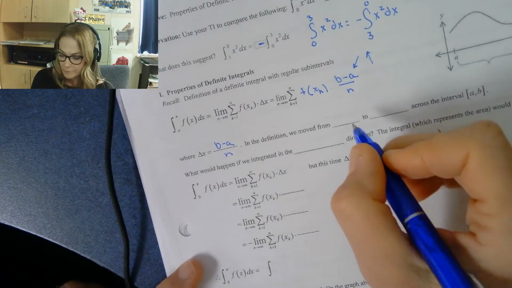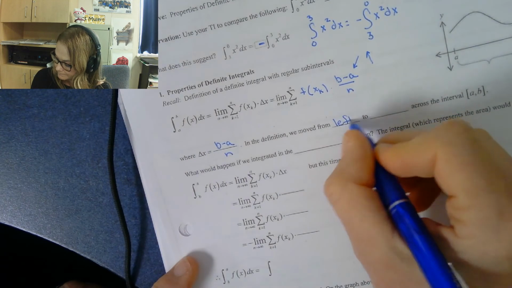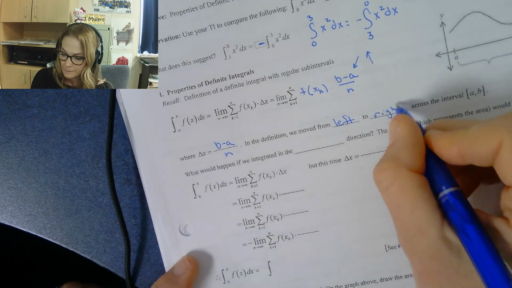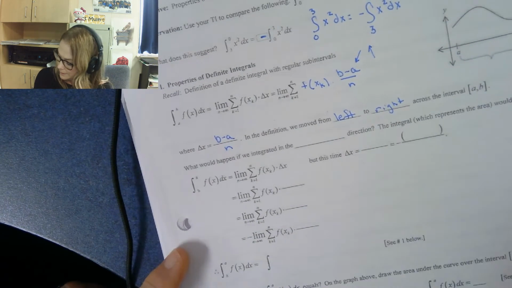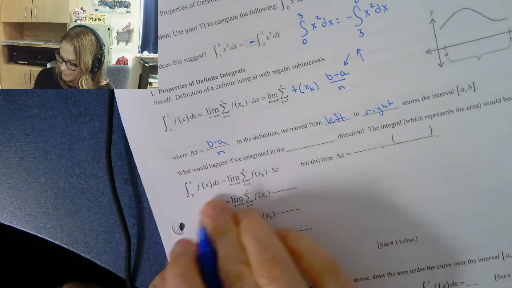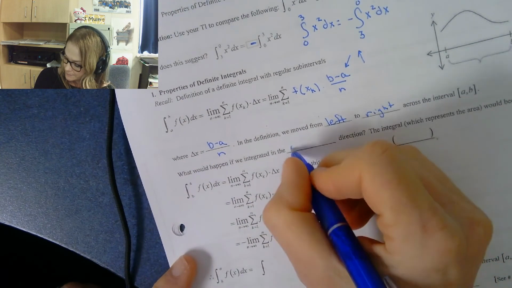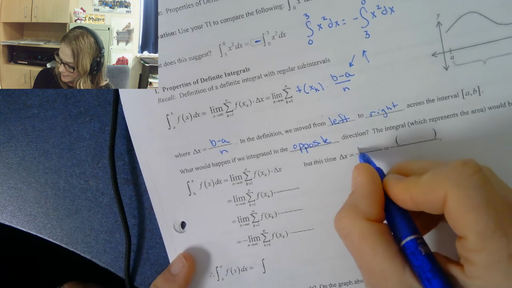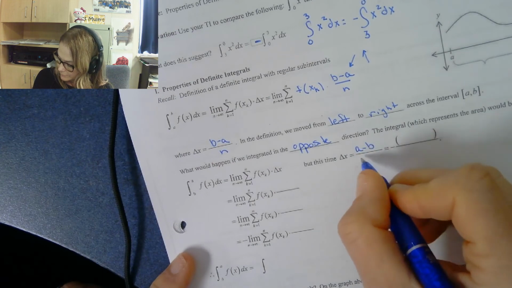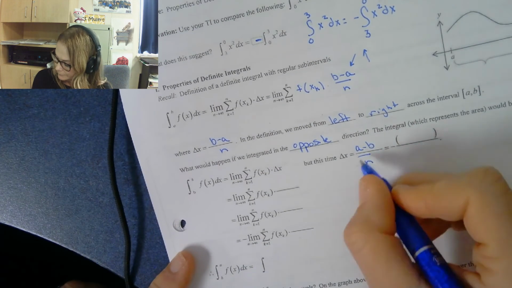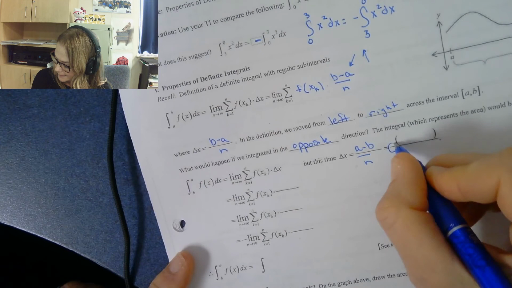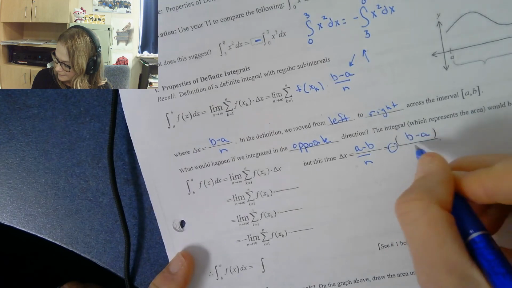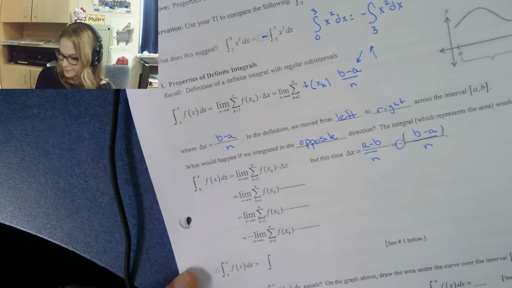And if we moved from left to right across the interval, you get b minus a over n. But what would happen if we integrated in the opposite direction? Okay, this time it would be a minus b over n. And if we pulled that negative out, that's the same thing as negative b minus a over n. So there you go. That's where it comes from.